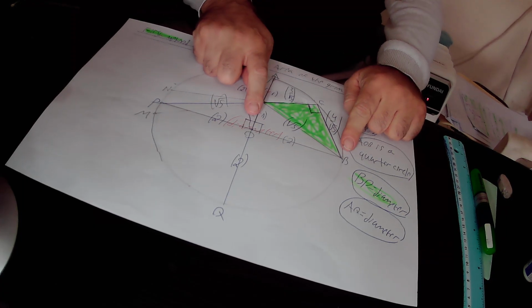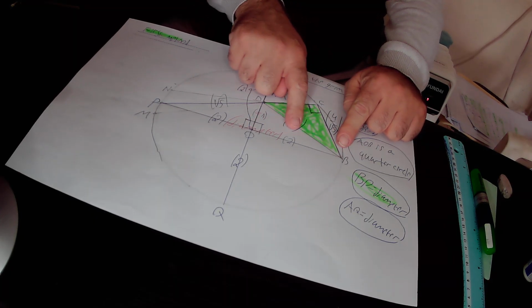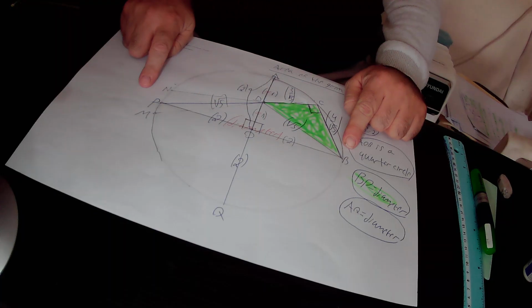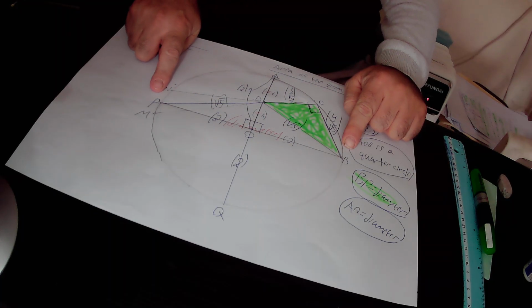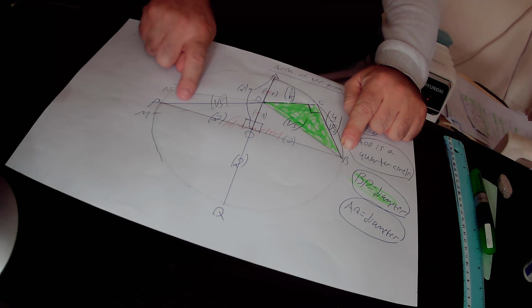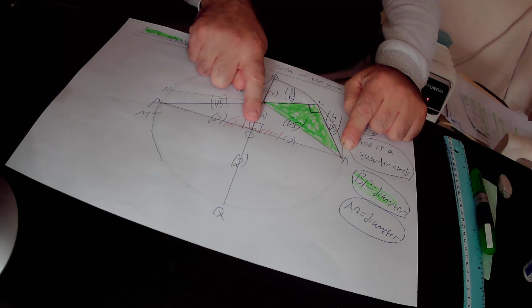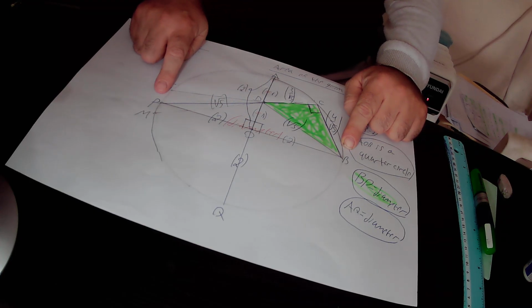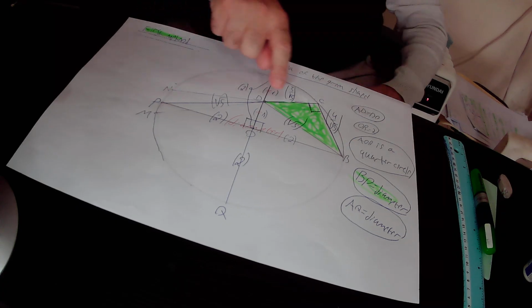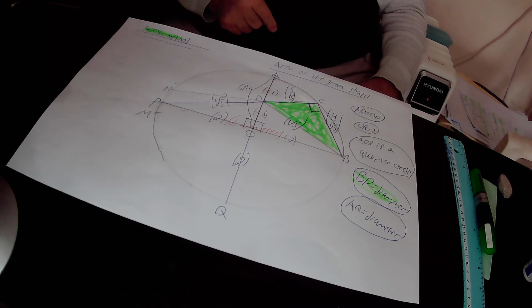BO is a radius of this circle, and therefore it is absolutely a straight line. When you extend the straight line by a straight line, the result BP is also a straight line. BP is a straight line that touches the circle at those two points B and P, and therefore BP is a chord. BP is a chord that passes through point O, the center of this circle, and we know that any chord that passes through the center of the circle must be the diameter of the circle. Therefore, BP is the diameter of this circle.